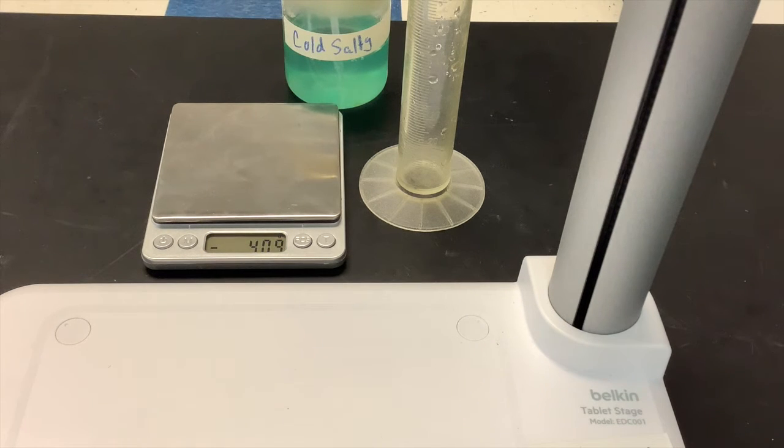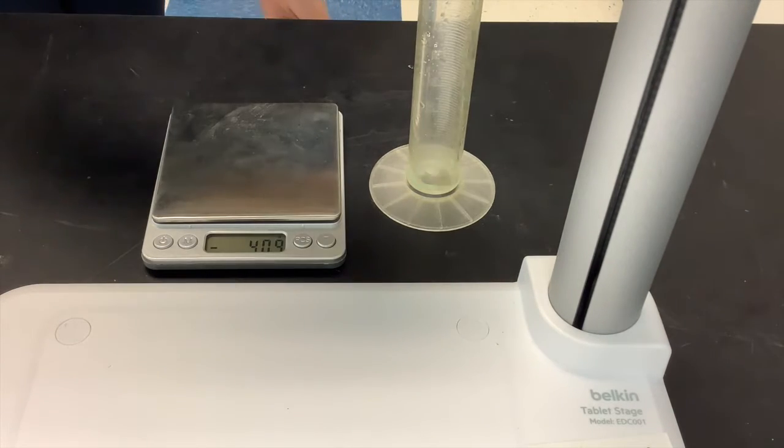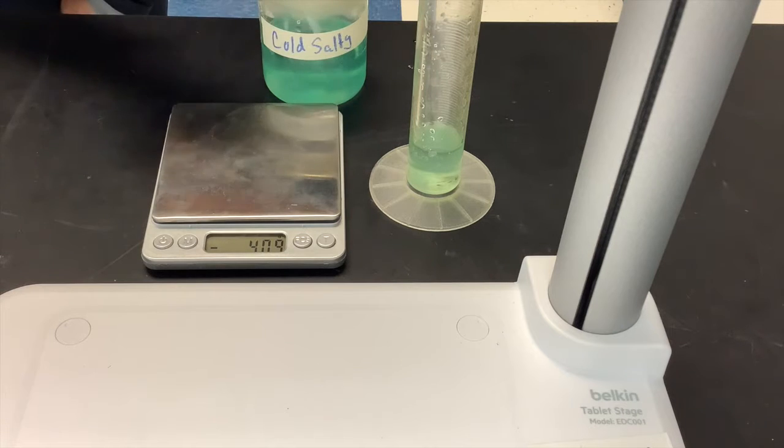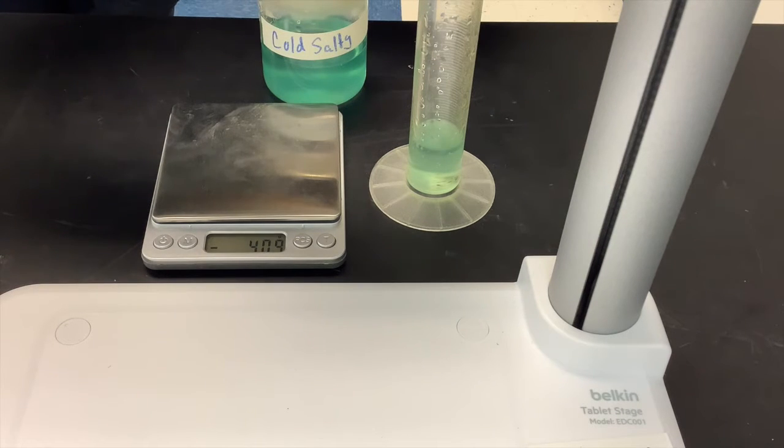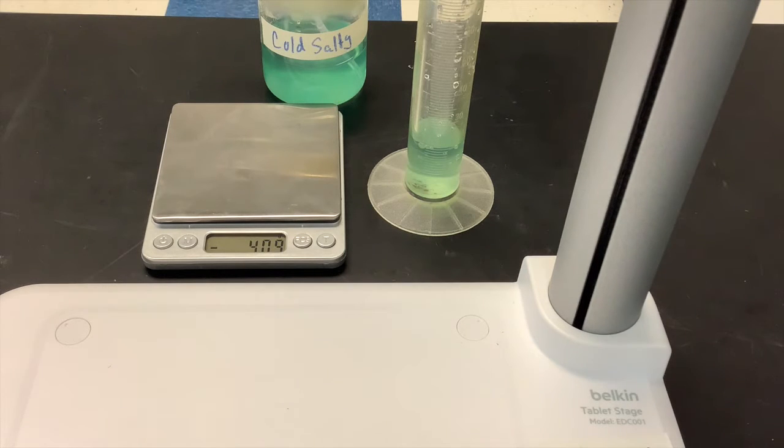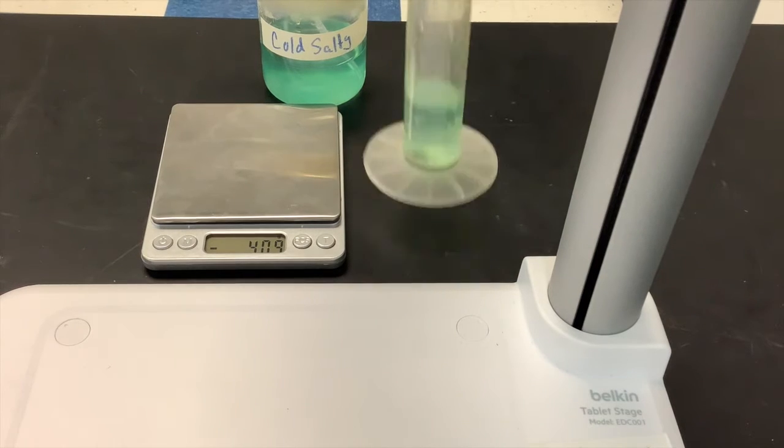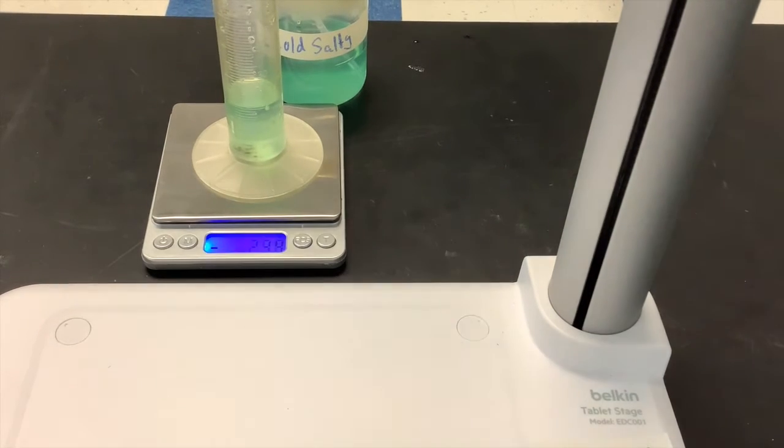We're going to start with the cold, salty water. We now have exactly 20 milliliters in the graduated cylinder, and we're going to take the mass now. The mass for our cold, salty water is 19.8 grams.